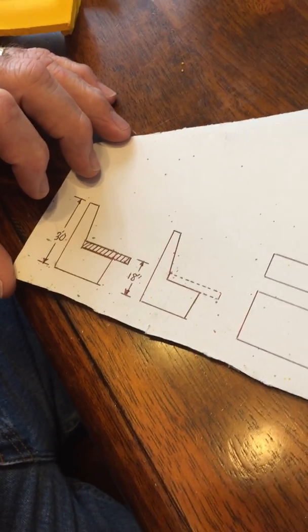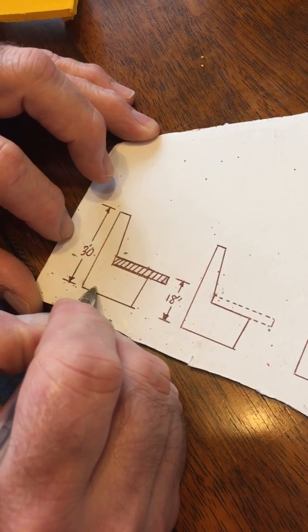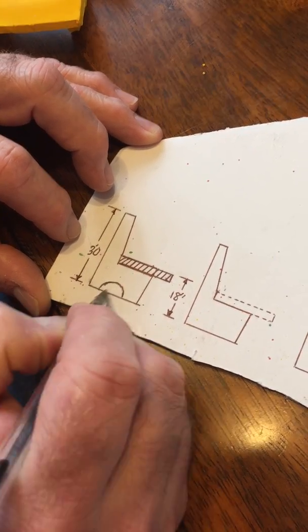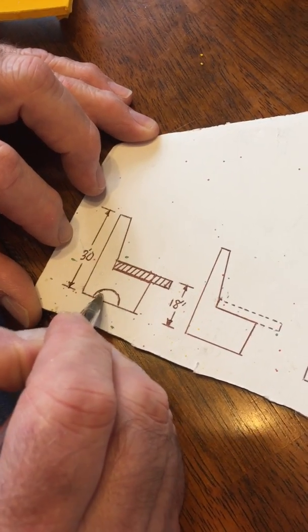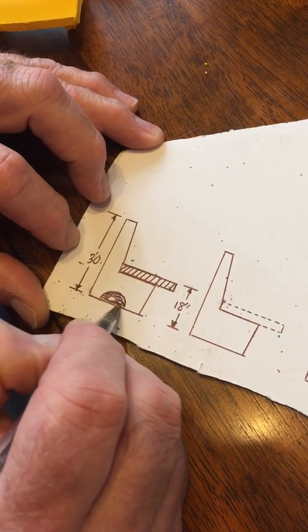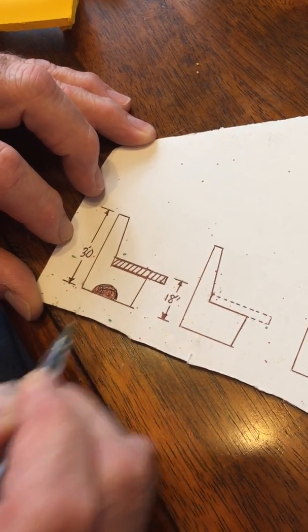Remember too, if you want to include a little bit more detail in your bench, like a lot of times benches have the little rounded out area at the bottom, it's perfectly acceptable to draw that void in using a pen or a Sharpie. It's a whole lot easier to do before you cut it out than after you cut it out.